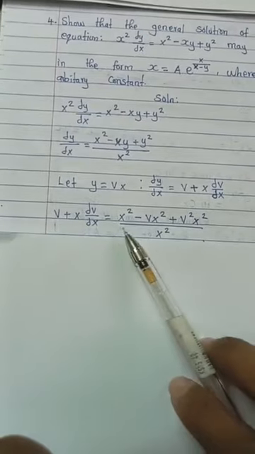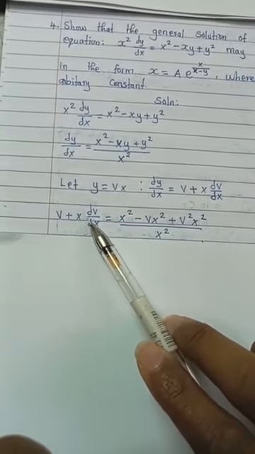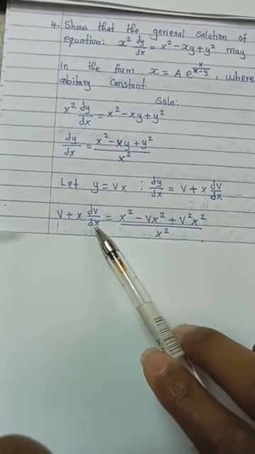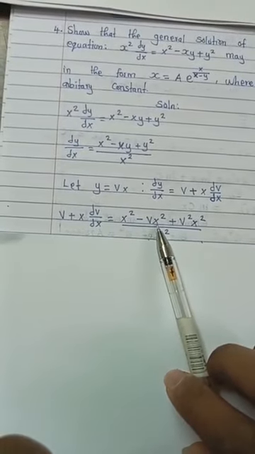Then after that, we need to separate the variables. That means we need to sort out this x and bring it on one side, and the dx and bring it on the other.